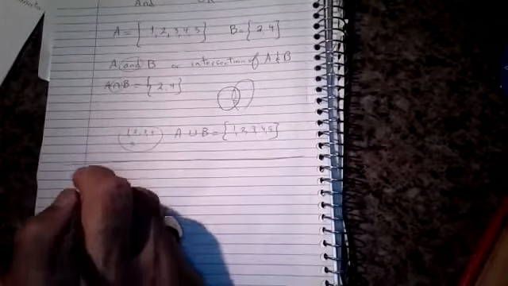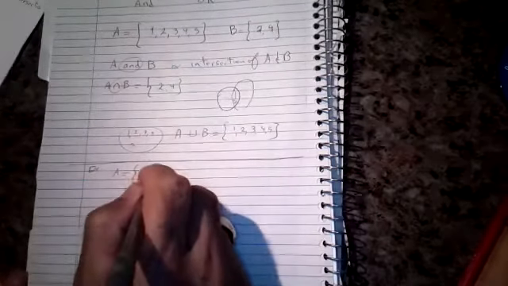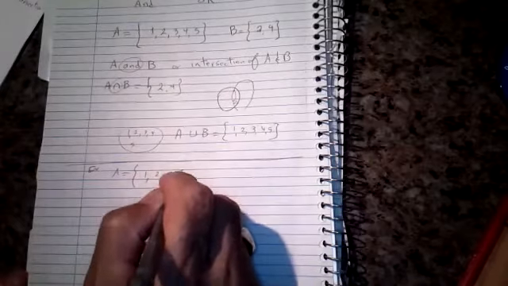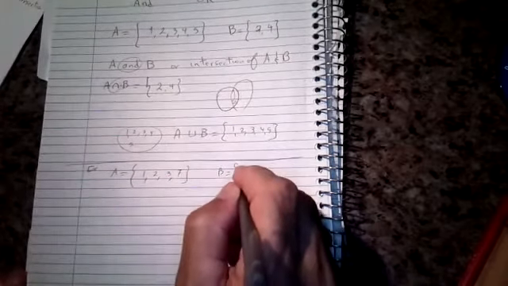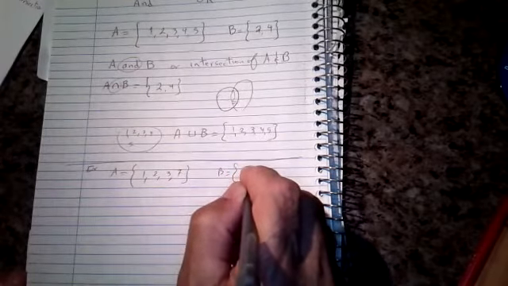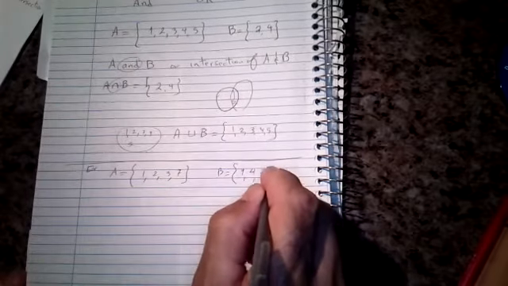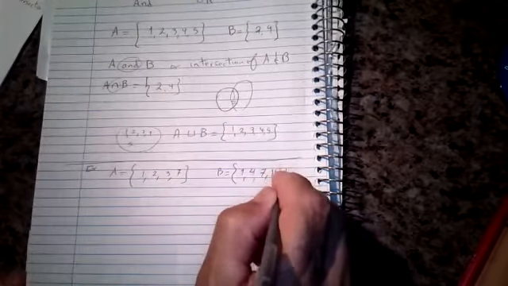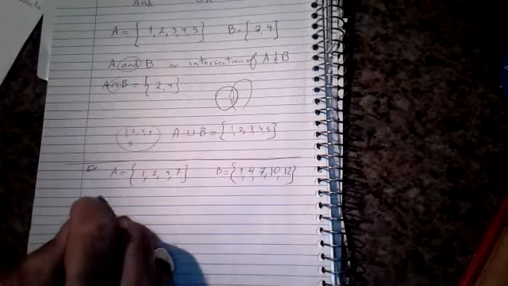Let's look at another example. Here you have again 1, 2, 3, 7. The other basket you have 1, 4, 7, 10, 12. What is the intersection of A and B?